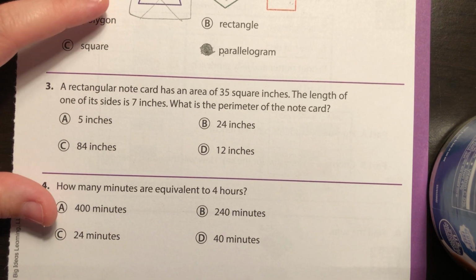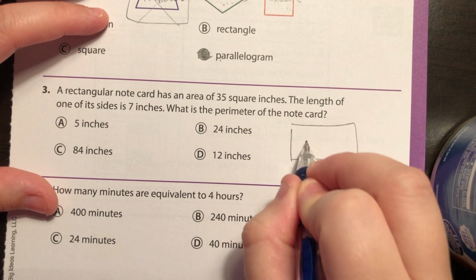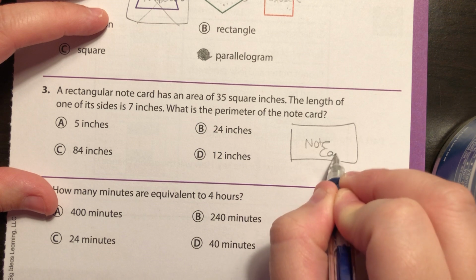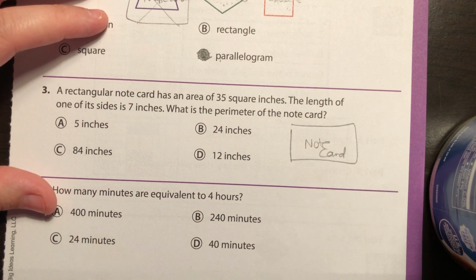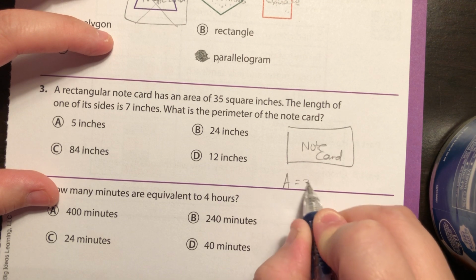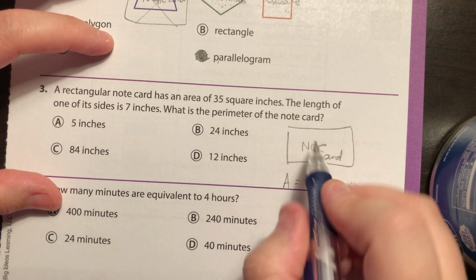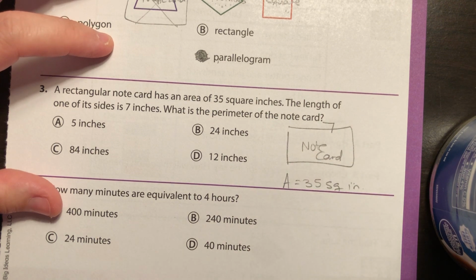Number 3, a rectangular note card has an area of 35. Rectangular note card. I want to draw it out. Drawing has been proven to help. A rectangular note card has an area of 35 square inches. The length of one of its sides is 7. What is the perimeter of the note card?